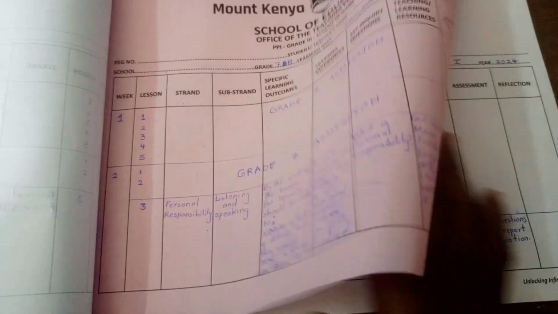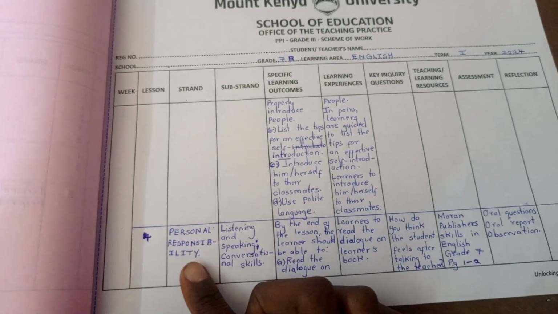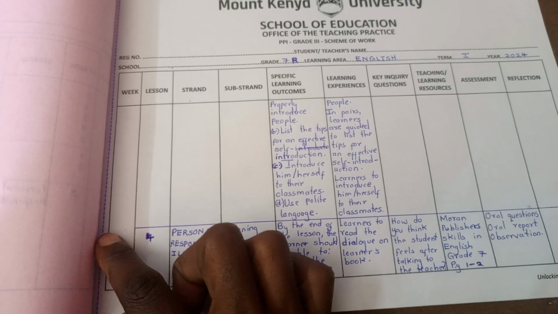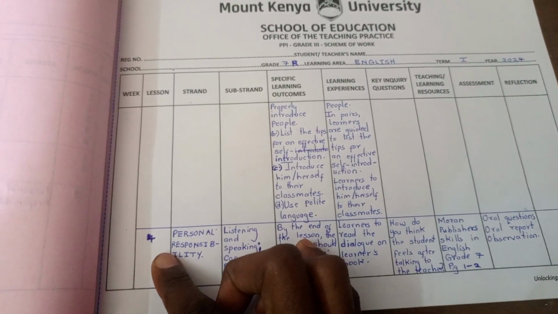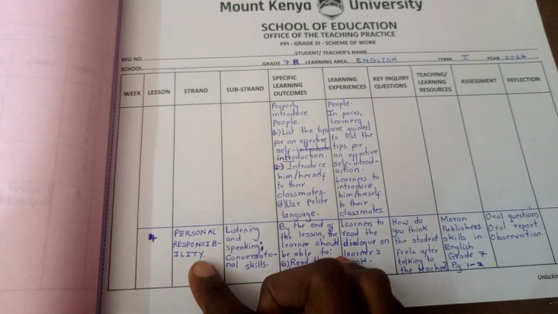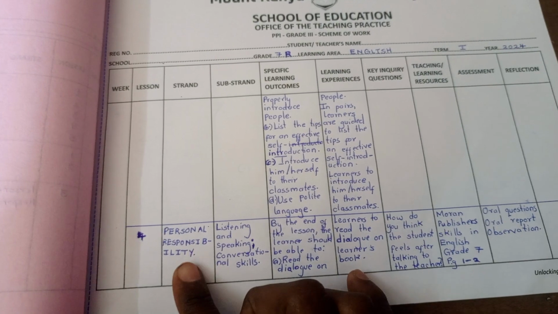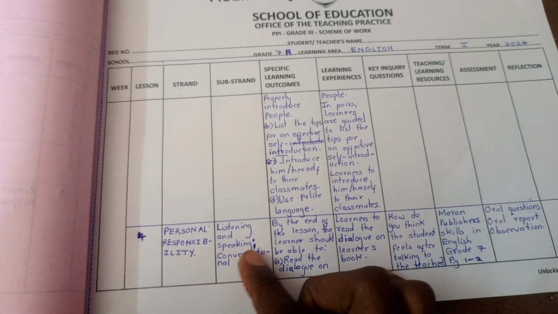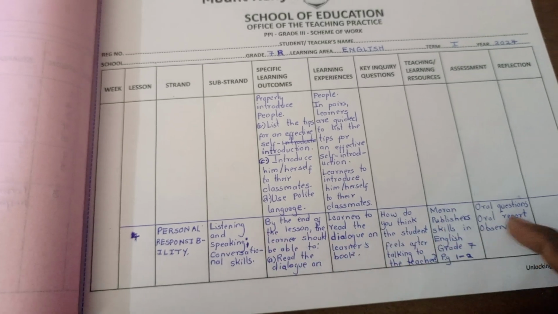This is a duplicate that I had said earlier. If you're keen again, I didn't underline till the far end because I'm still on week 2, lesson 4. I also wrote it here, personal responsibility. Remember, write your strand here, which is the main topic. Write your substrand, which is the subtopic, and the specific learning outcomes, just as they are arranged onwards.